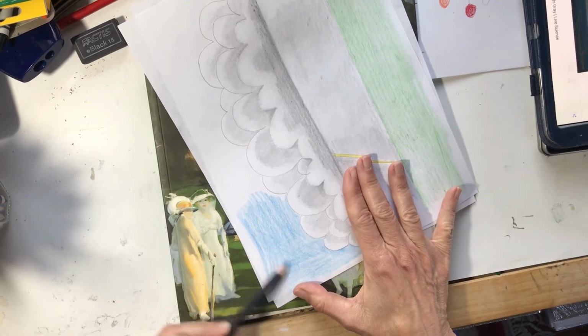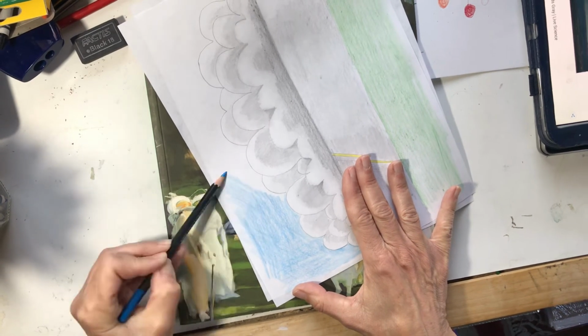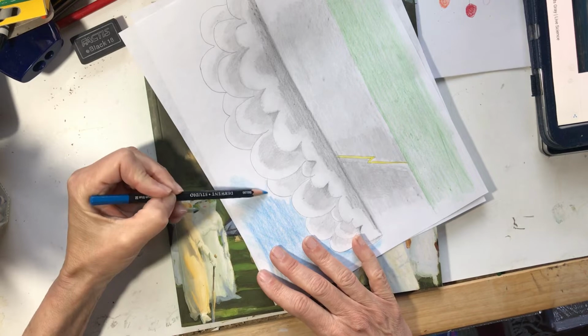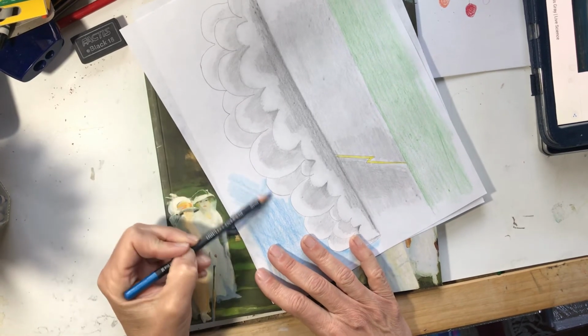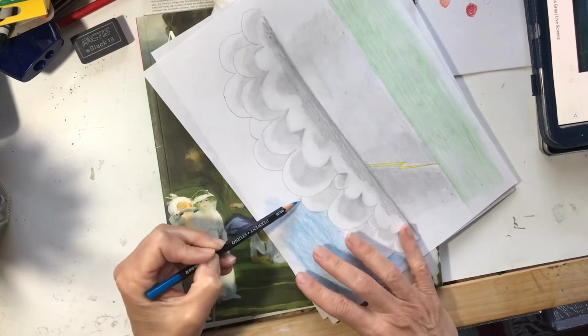Because the background, and you can only do this with pencil, you can't do this with crayon or ink. I do a lot of ink drawings too. But pencil works really well with the paper towel.